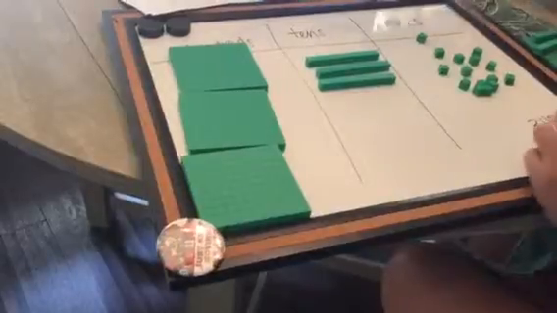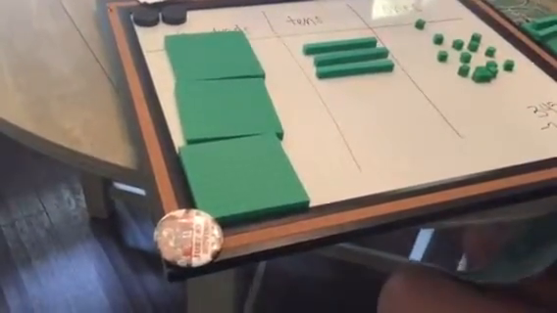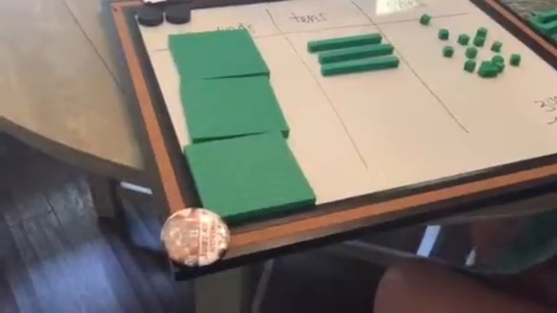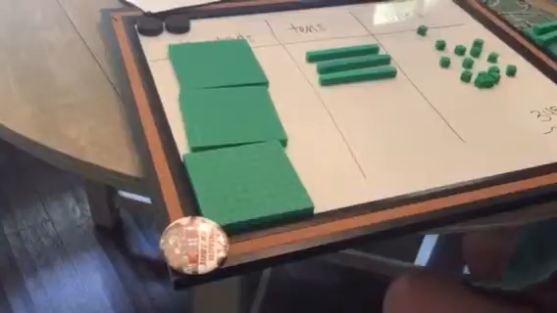Does anyone understand why we traded a tens block for 10 ones blocks? Yes. Awesome.